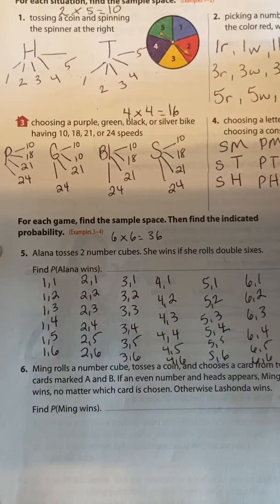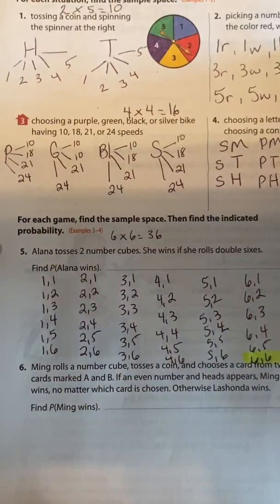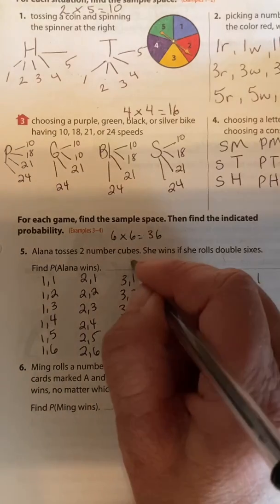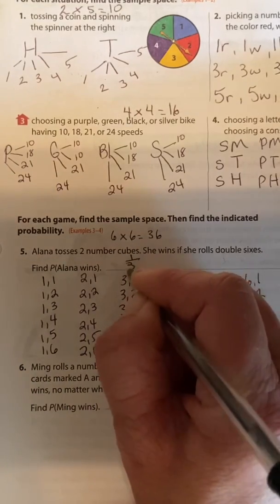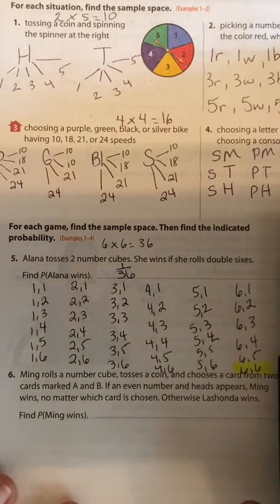Now, it says so that's our sample space. Those are our 36 possible outcomes. And it says she wins if she rolls double 6s, okay? So on this specific problem, there are 36 outcomes. Only one of them is double 6s. So there's a 1 in 36 chance.